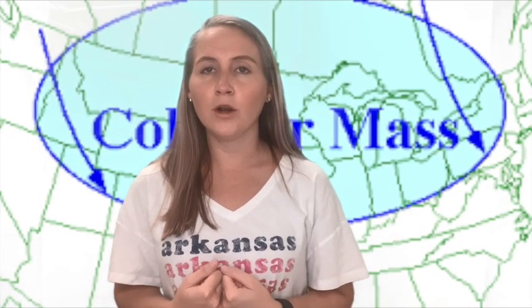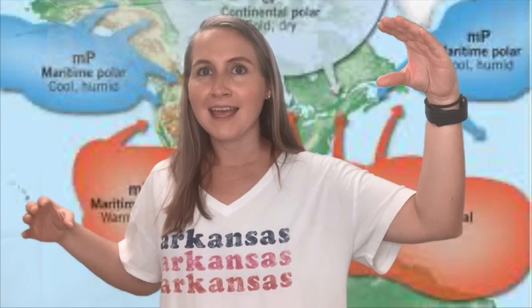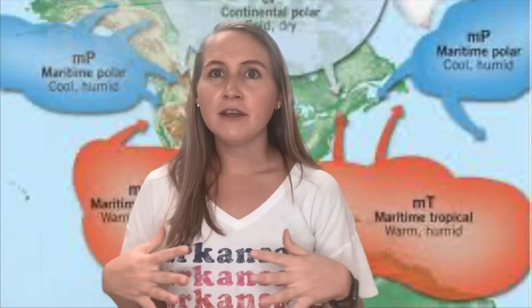So in order for a tornado to form, you need a cold, dry air mass, so continental polar coming in from Canada, and then you need a warm, moist air mass. So you're getting your maritime tropical air mass from the Gulf of Mexico. And as we've talked about, and you've probably started to make connections, whenever you have two air masses that meet and create a front, a lot of times you do get storms. Well, unfortunately, with these two air masses, you're creating the perfect storm to create a tornado.